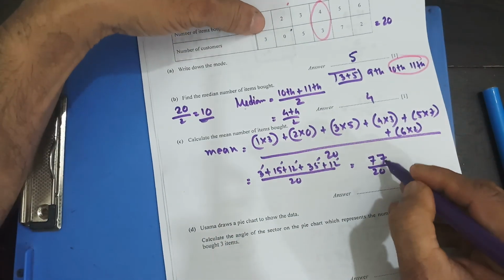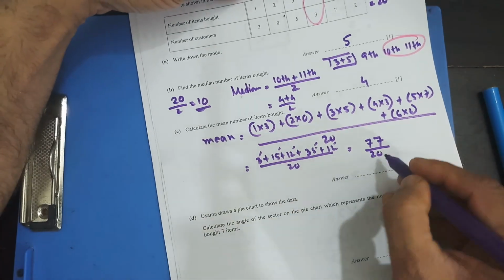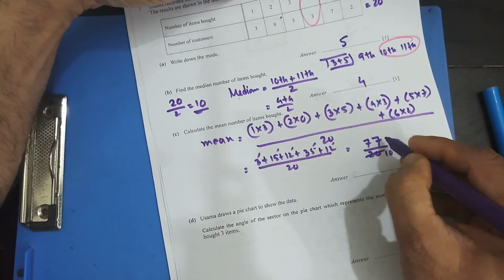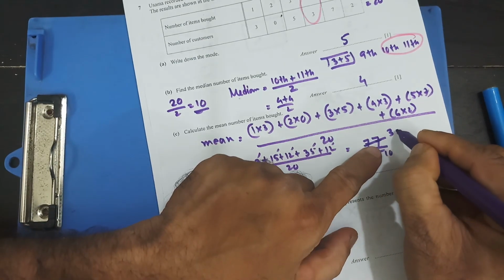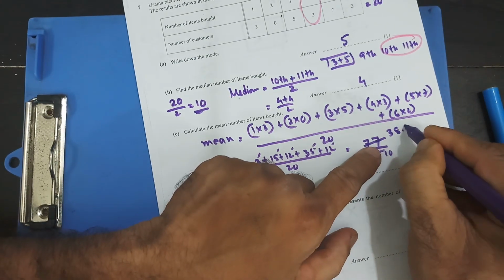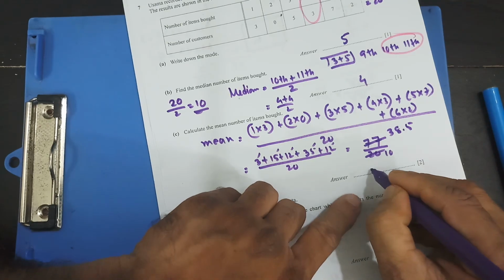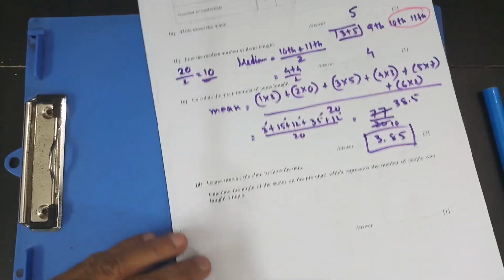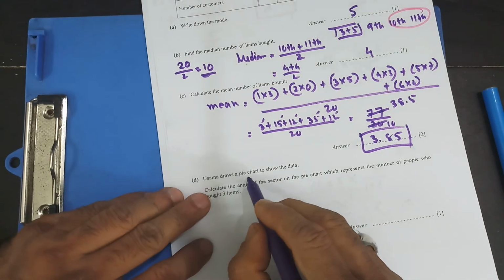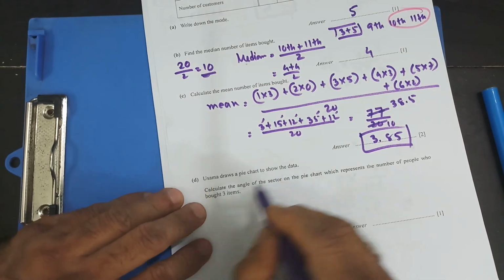So if I divide this by 2, it's going to be 10, and 77 divided by 2 is 38.5, and over here it's going to be 3.85. Okay, that's the mean.